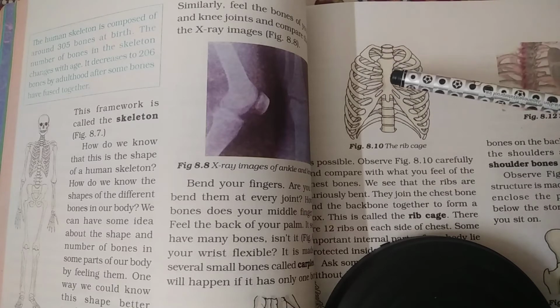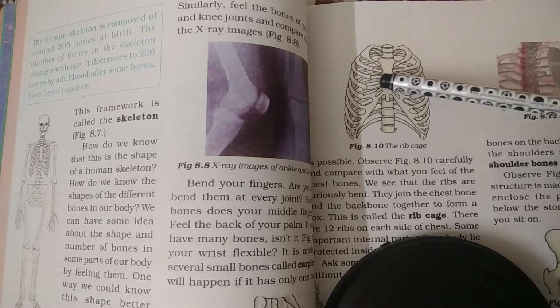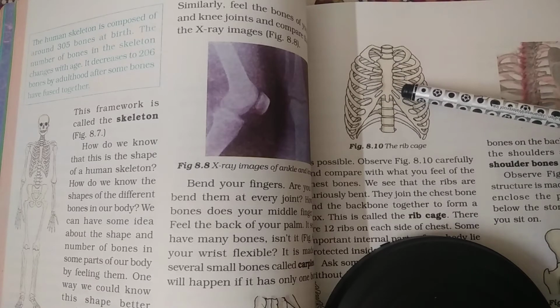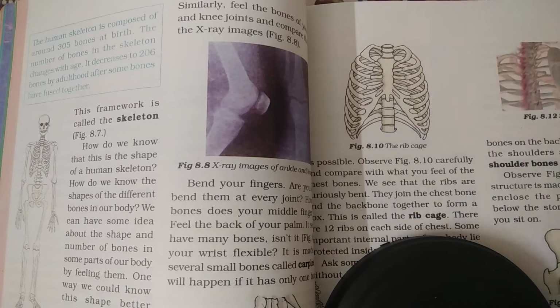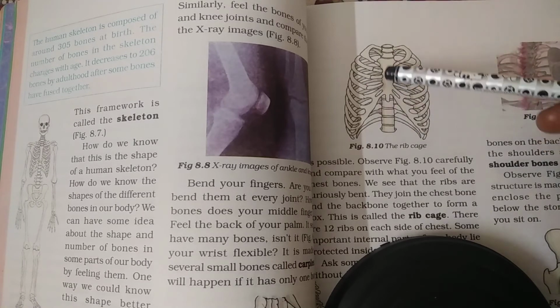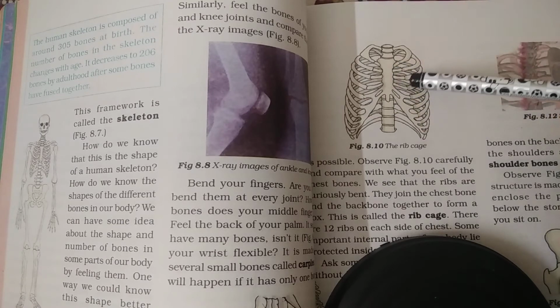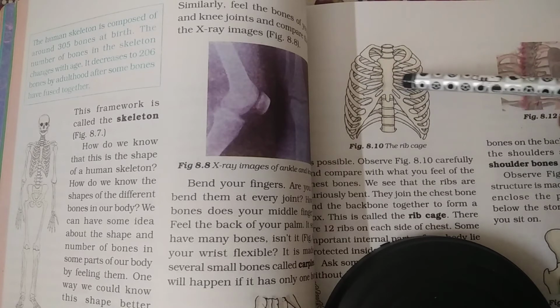In the sternum region we have two important organs. In the rib cage we have the lungs and heart. All the internal organs are kept inside the bones only. So our heart and lungs are kept inside this rib cage. These rib bones are in 12 pairs, 12 bones on either side.